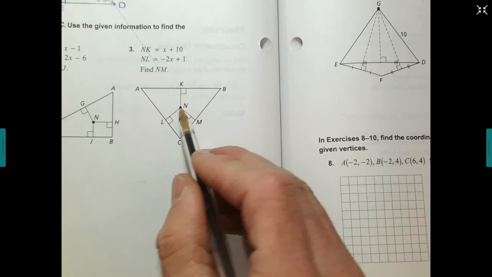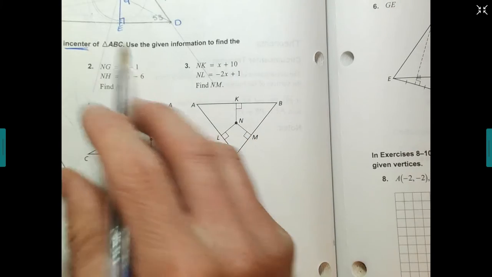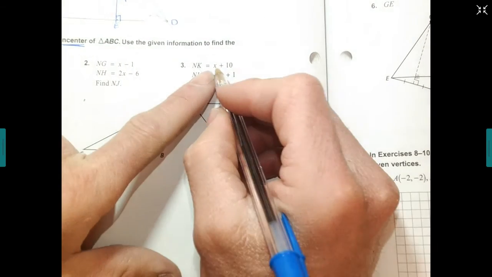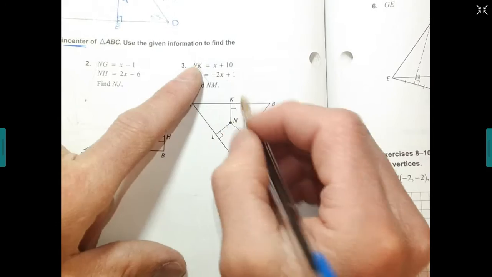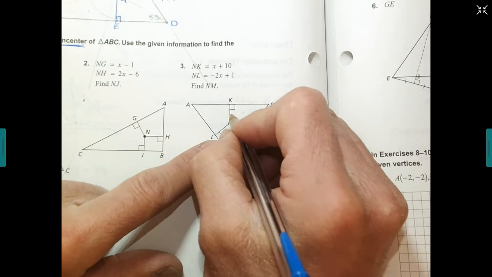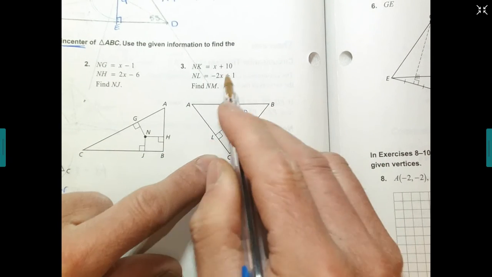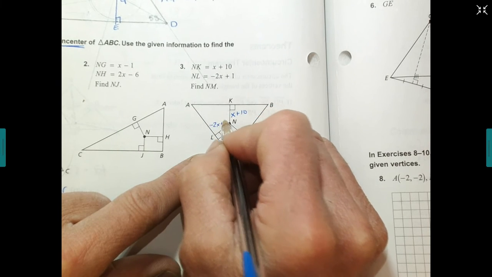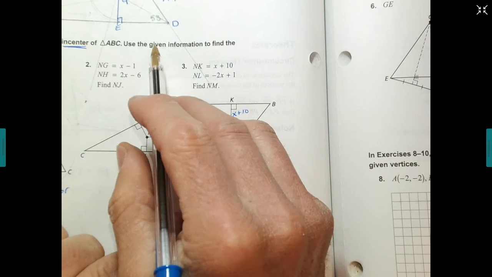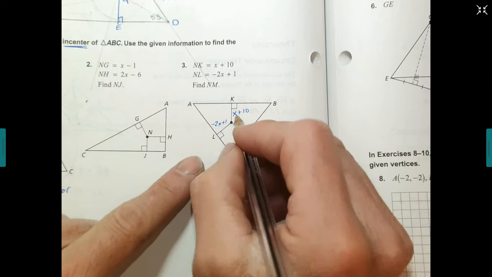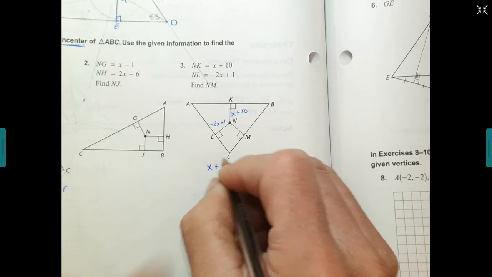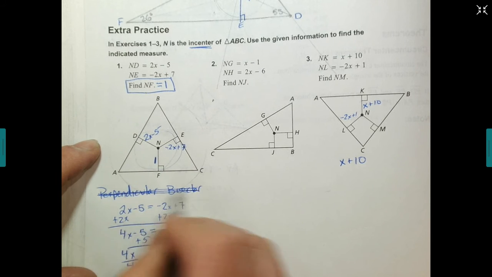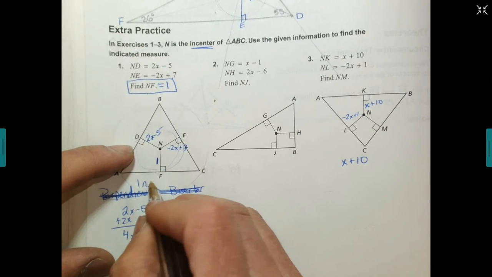Here we know, because it's an incenter, that this equals this equals this. So we have x plus 10 for NK. NL is negative 2x plus 1. I know they're equal because we're working with the incenter. Sorry, it's not the perpendicular bisector, it's the incenter.